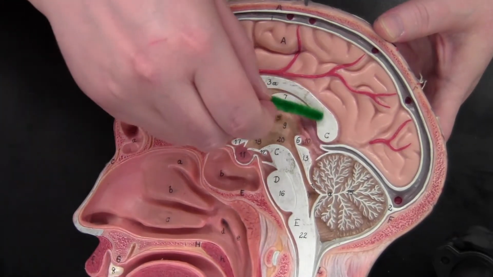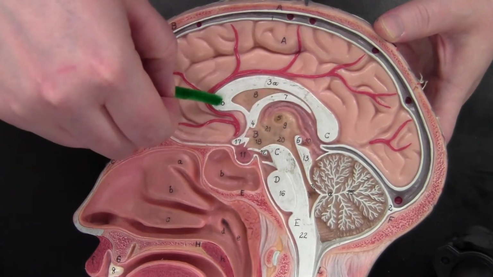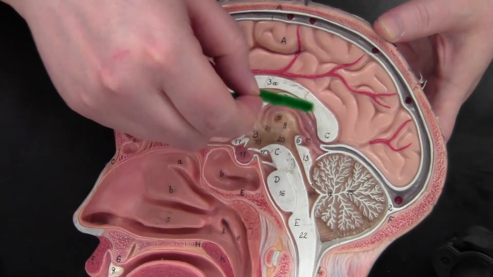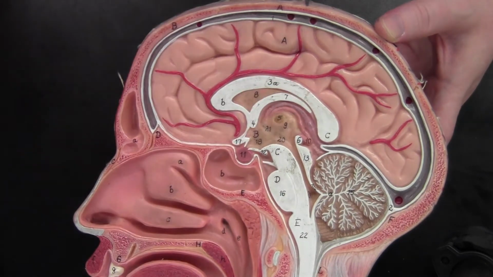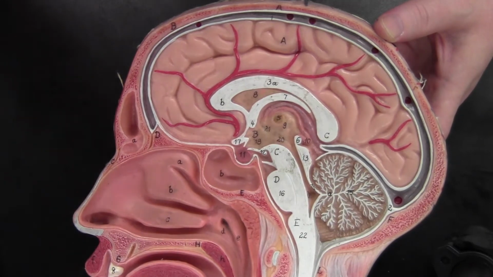Now you can also see this white thing right here. This is the corpus callosum. The corpus callosum is the connection between the left and right sides of the brain. So it's a very important structure inside the brain.